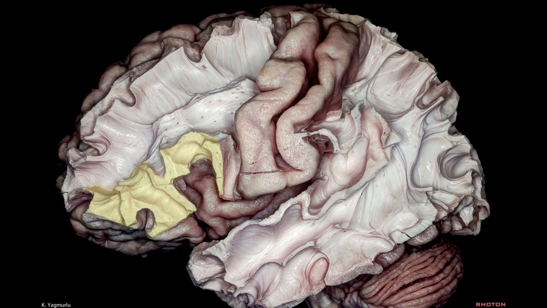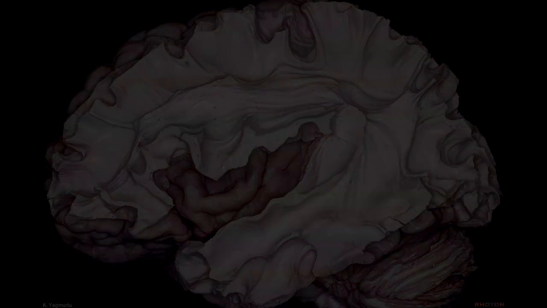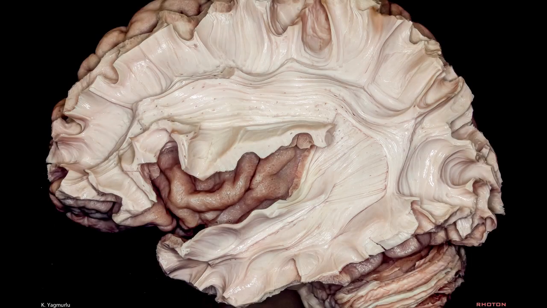The removal of the short association fibers exposes the long association fibers at a deeper position. The most superficial long association fibers are the superior longitudinal fasciculus, which connects the frontal and parietal lobes, and the arcuate fasciculus, which connects the frontal and the temporal lobes. The removal of the arcuate fasciculus exposes the middle longitudinal fasciculus and inferior longitudinal fasciculus.